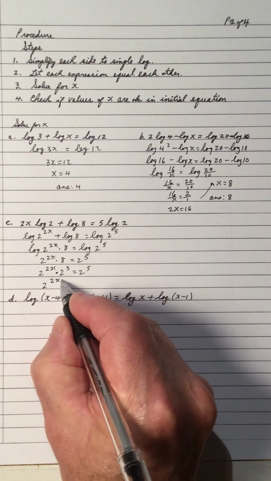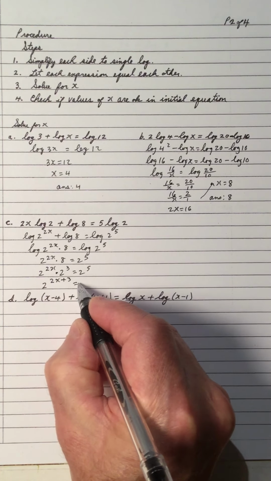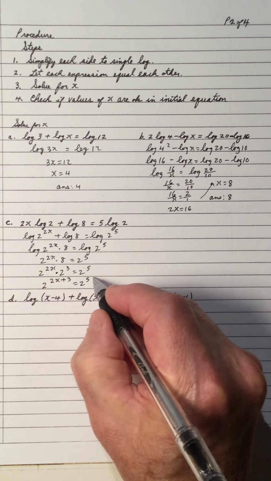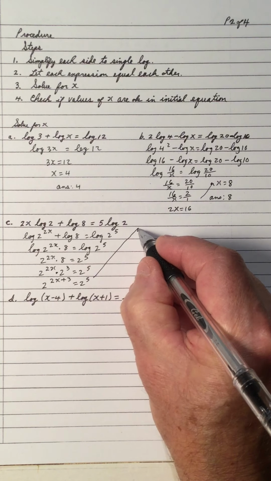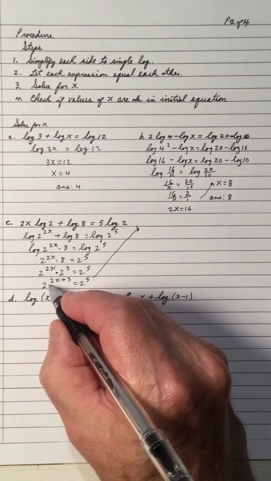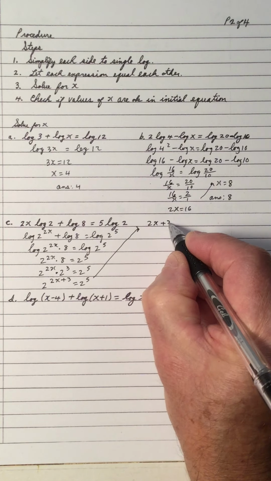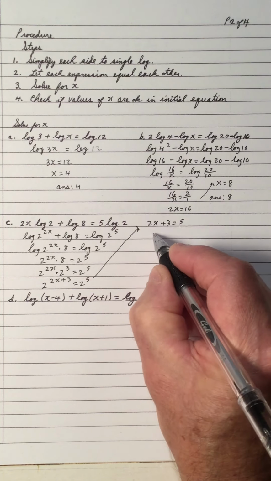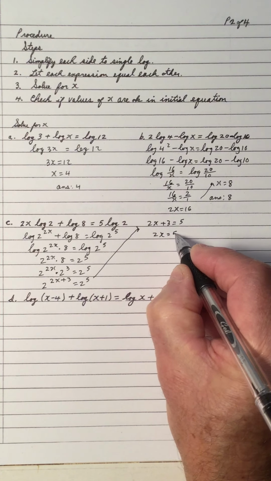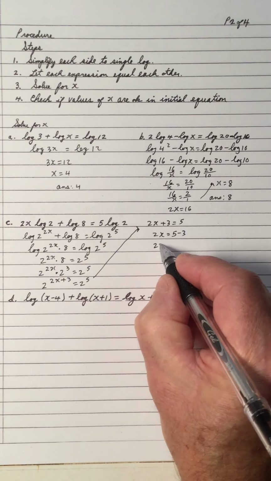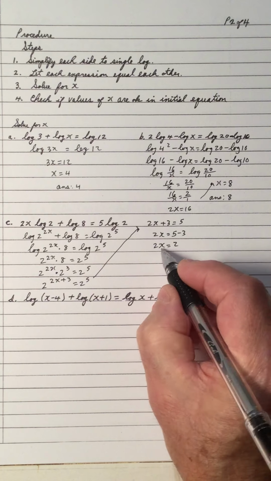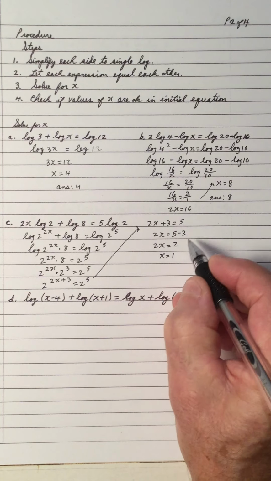So it's 2x plus 3 equals 5. Let's go up here. The base is 2 and the base is 2. So 2x plus 3 equals 5. 2x equals 5 minus 3. 2x equals 2, divide by 2, x equals 1.